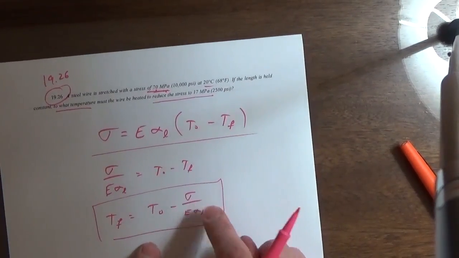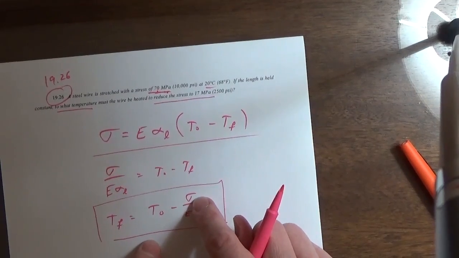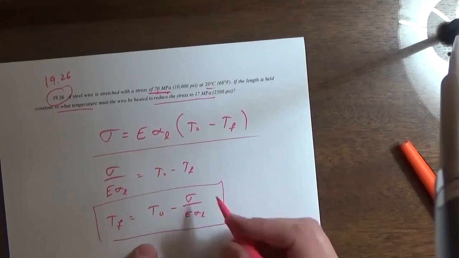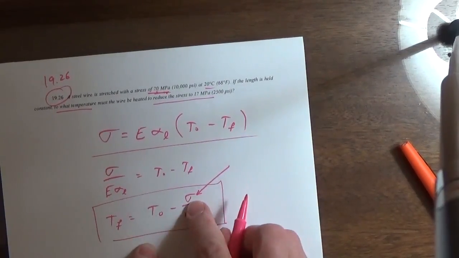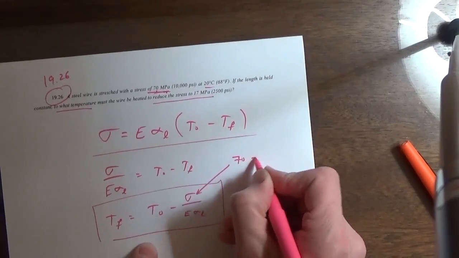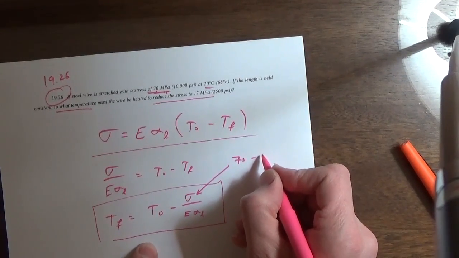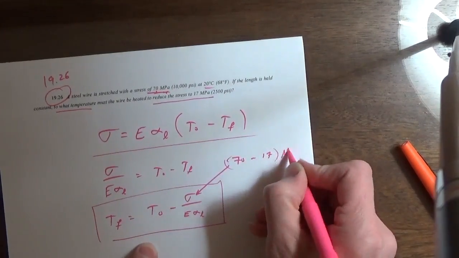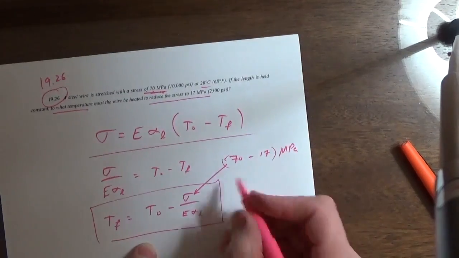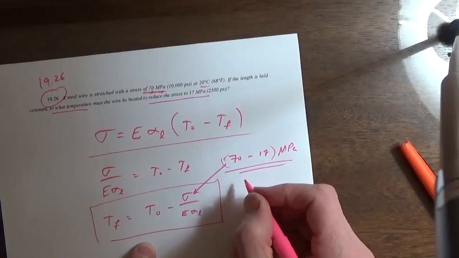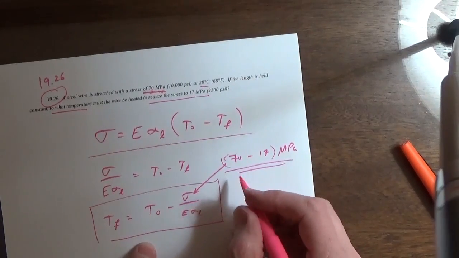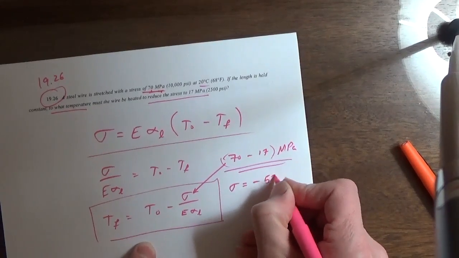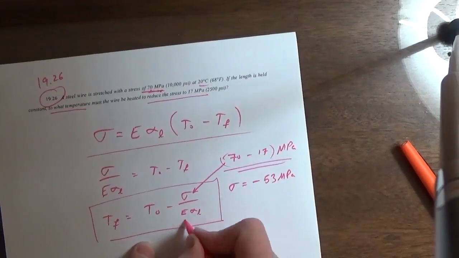So we want to know the change in the stress associated with changing the temperature, and this has to be equal to 70 minus 17 megapascal. Of course, this has to be compressive, so we actually need a minus 53 MPa.